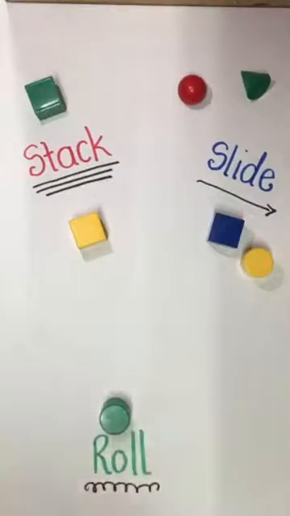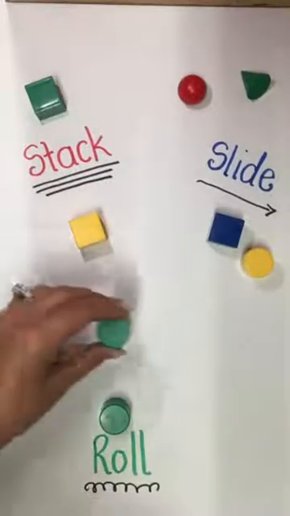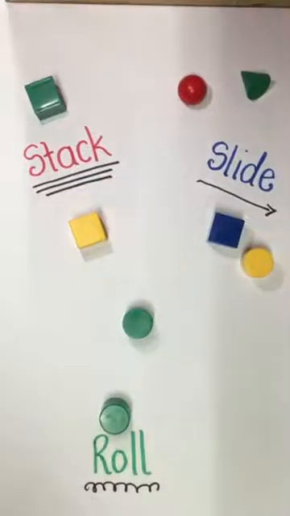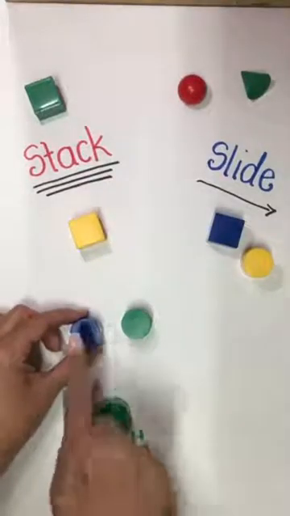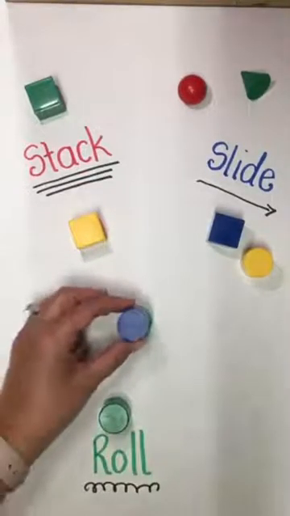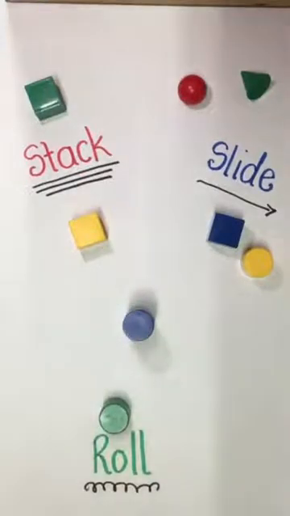Now, friends, we have to see if this solid figure can stack. Let's give it a try. If I take this cylinder and another, if they both have a flat face, it can stack.